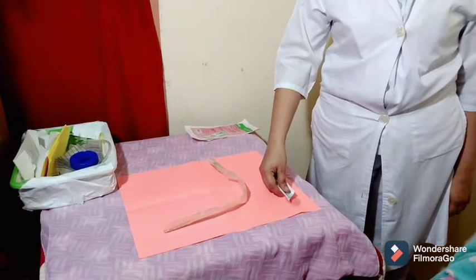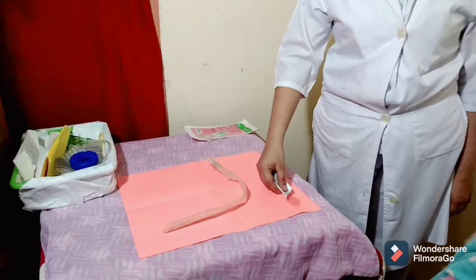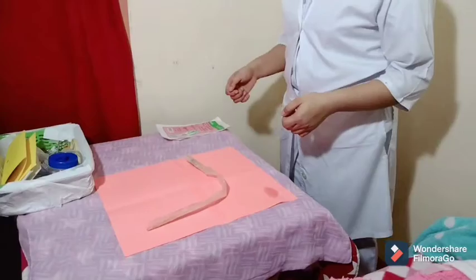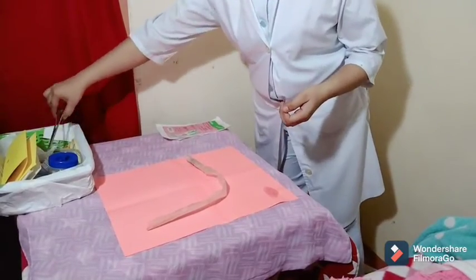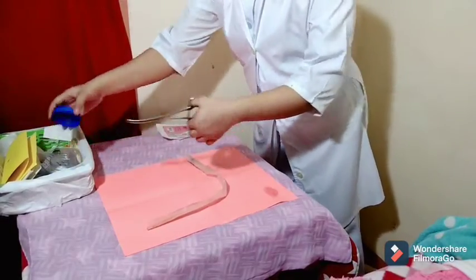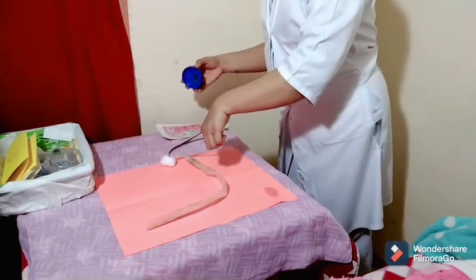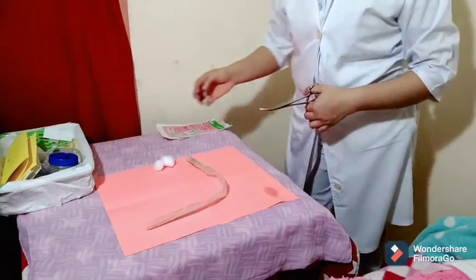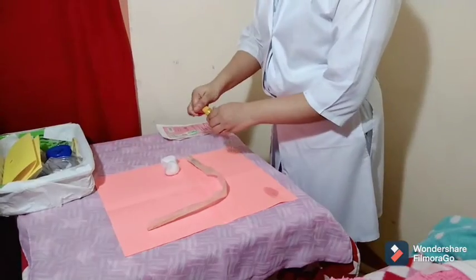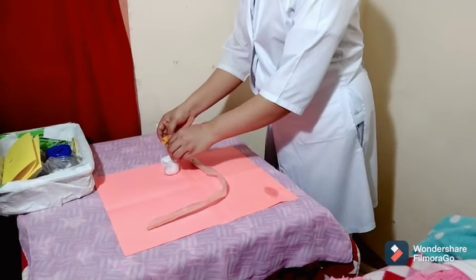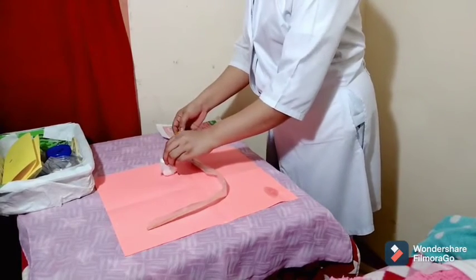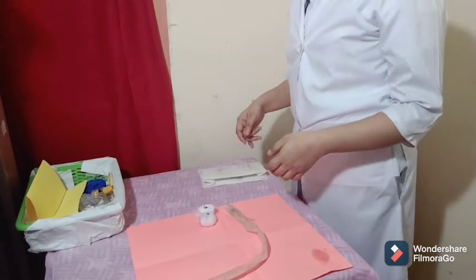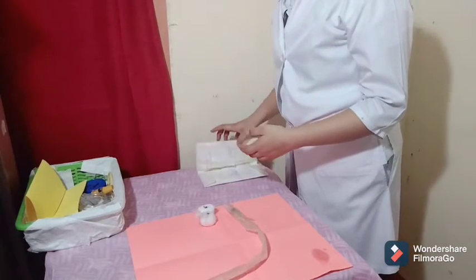Squeeze an amount of lubricant over the sterile field. Organization promotes efficient time management. Get 2 cotton balls from the pack and place them on the sterile field. Pour betadine over them. Put on sterile gloves to avoid cross-contamination of microorganisms.